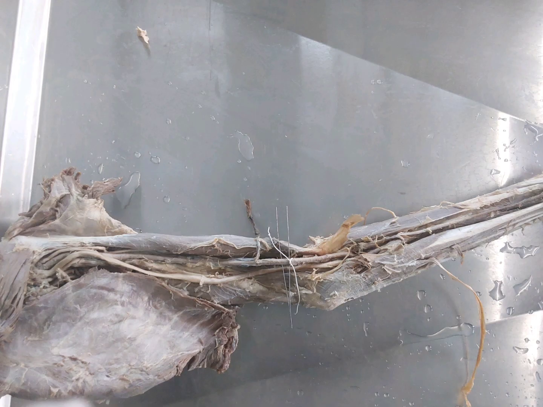Identify the tied structure, give its terminal branches. The tied structure is brachial artery. In the cubital fossa, the brachial artery ends by dividing into radial and ulnar artery. So the terminal branches are radial and ulnar arteries.